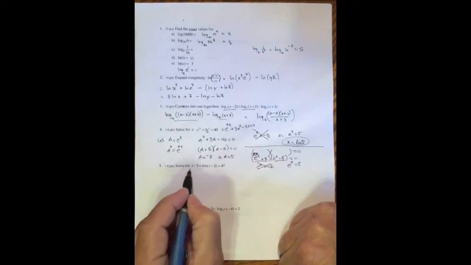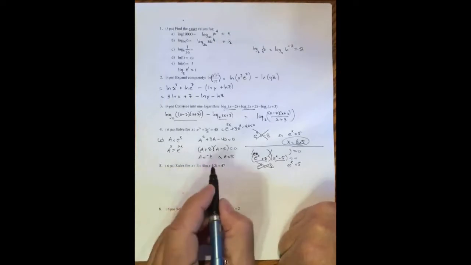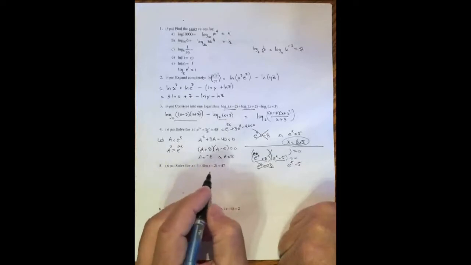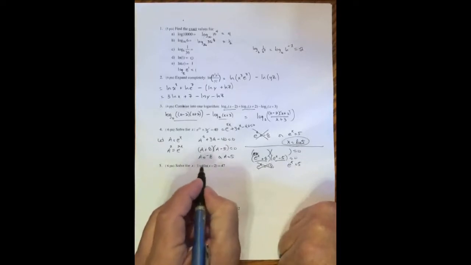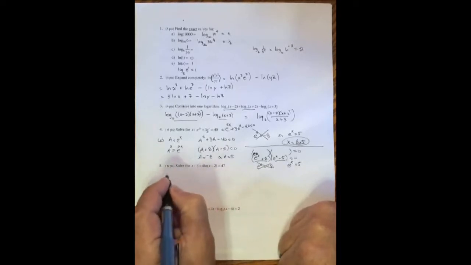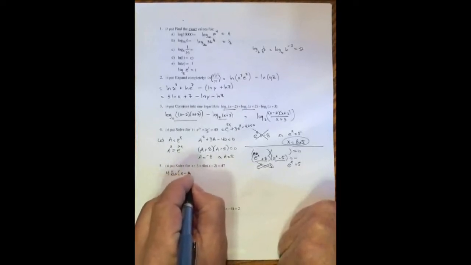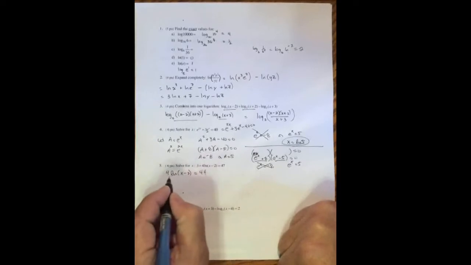Problem 5 now, solve for x. We're trying to find x. So look, I've got a log equation. At some point, I'm going to have to rewrite things as an exponential. So first thing I'm going to do is subtract 3. That gives me 4 log of x minus 2, and if I subtract 3, I get 44.